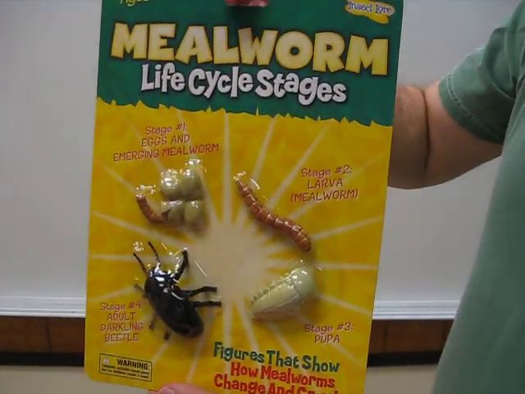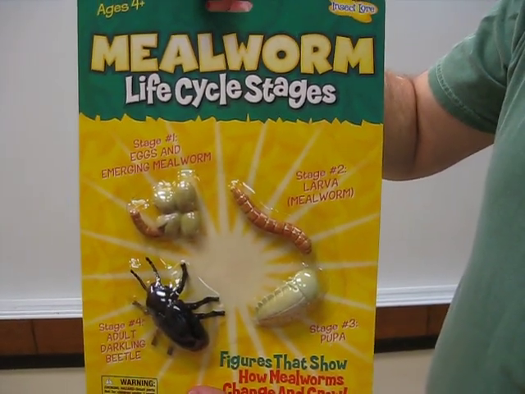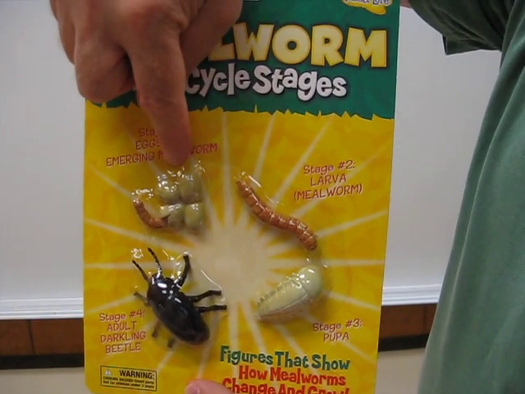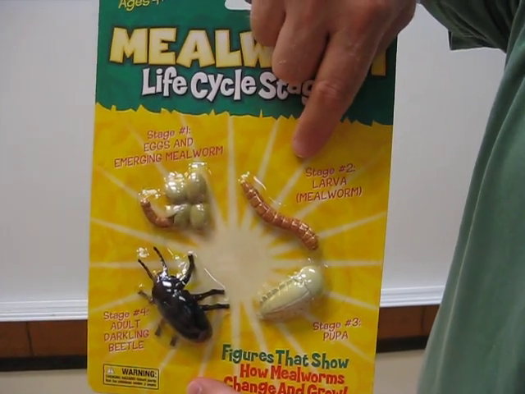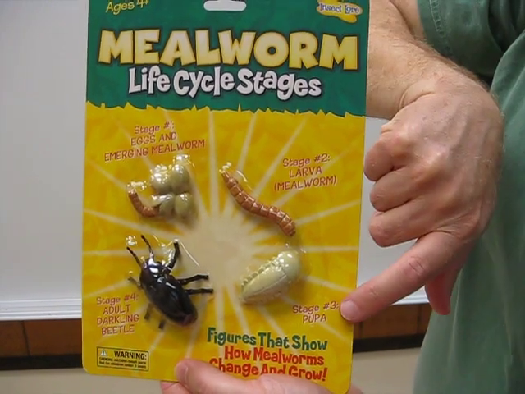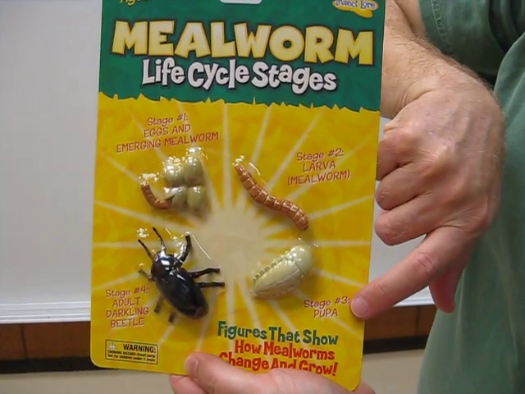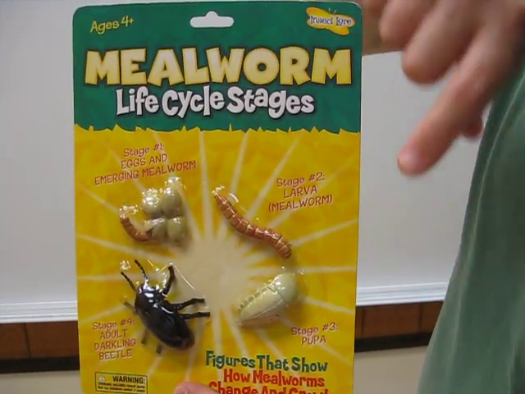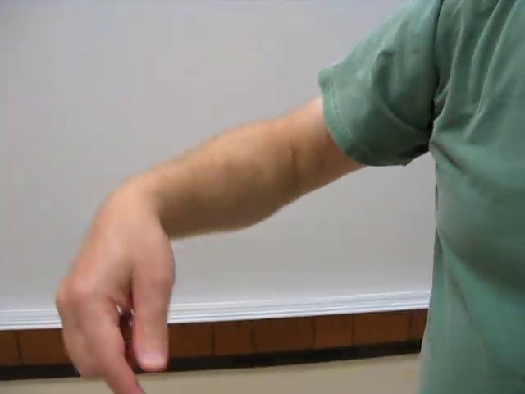Let's look at another one. This is for a mealworm, which is a type of beetle. So the adults lay eggs. The eggs hatch out into a larva. The larva transforms into a pupa. Then the pupa changes into the adult. So egg, larva, pupa, adult. So all insects go through some sort of metamorphosis.